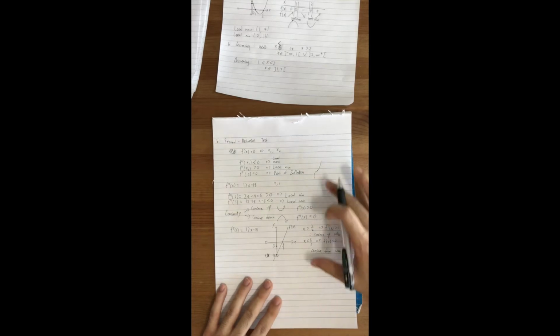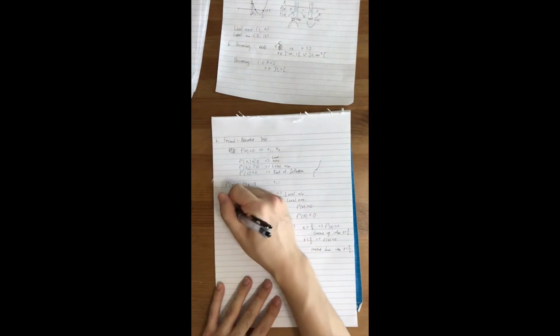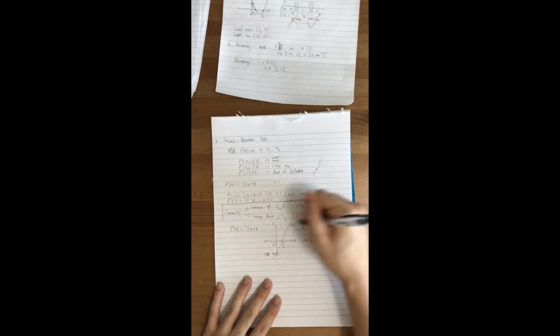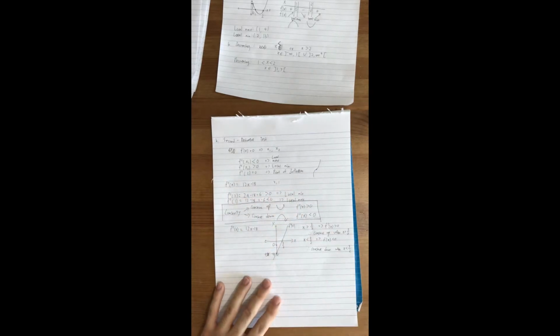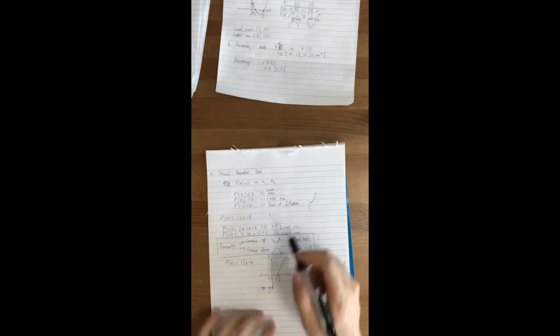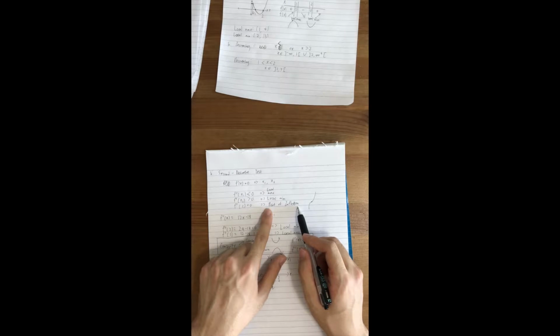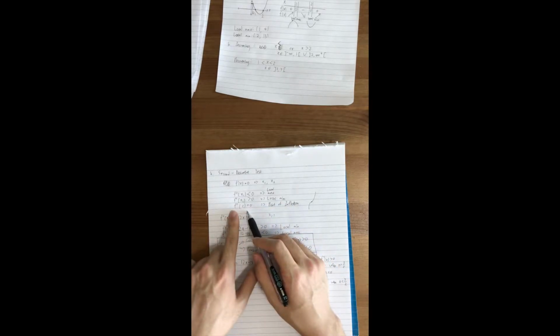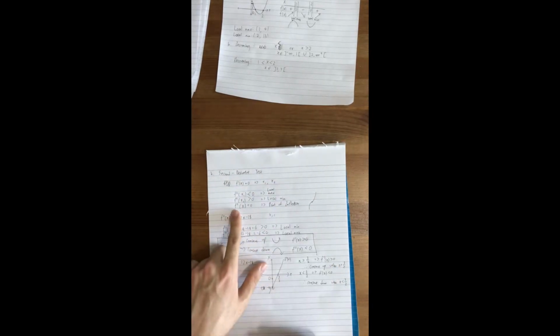So it's pretty simple if you know what to do. So for concavity, just remember this. And so for finding the point of inflection, you just need to find the value of x such that f double prime equals 0.